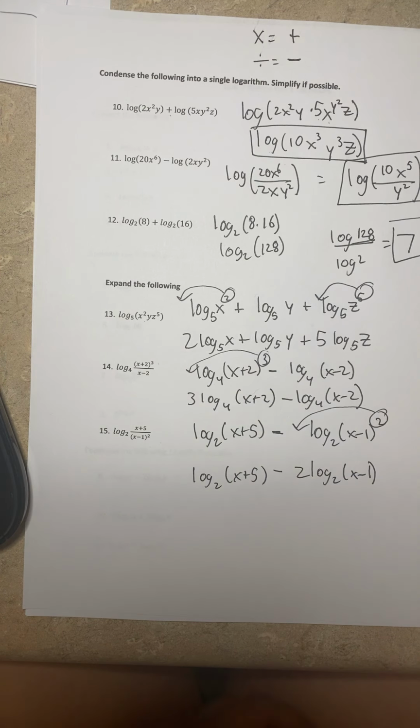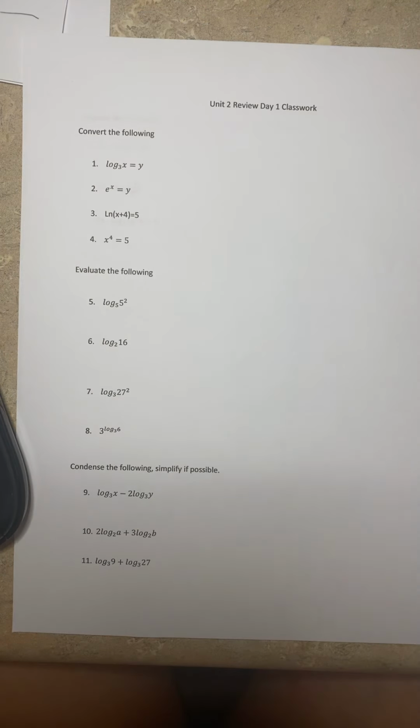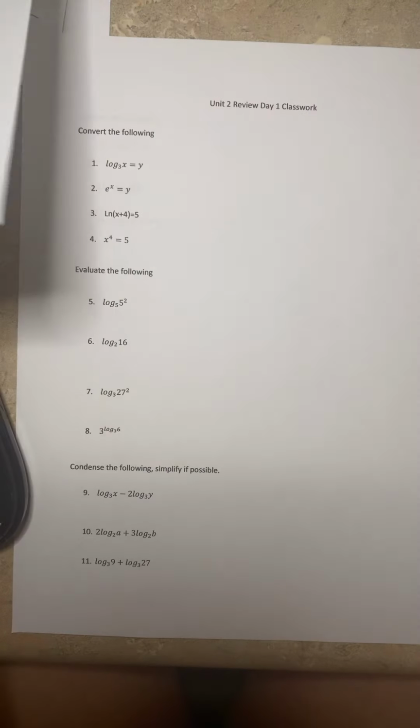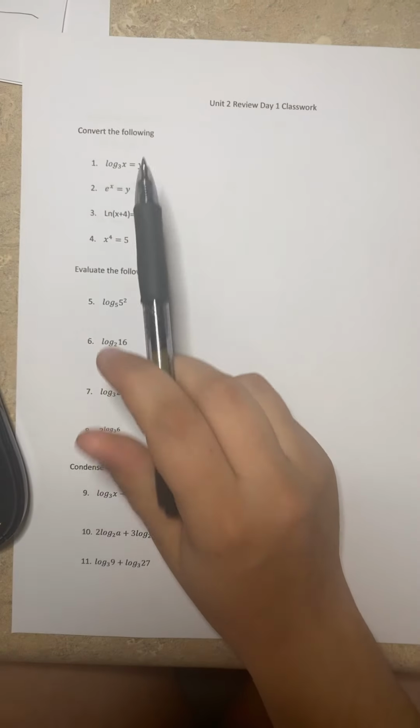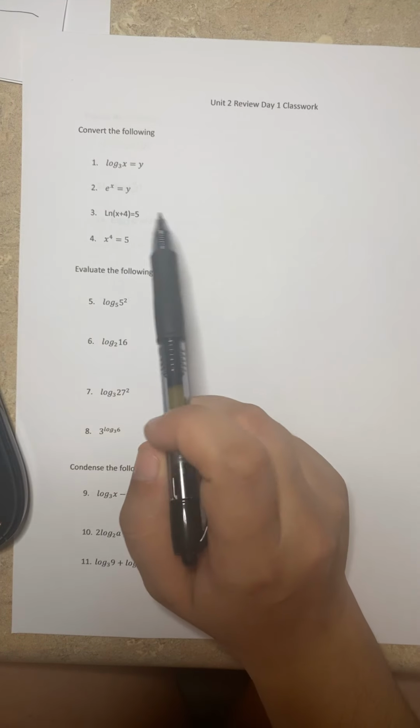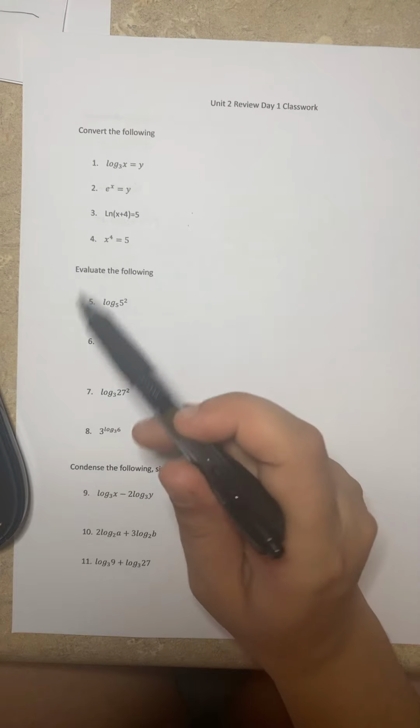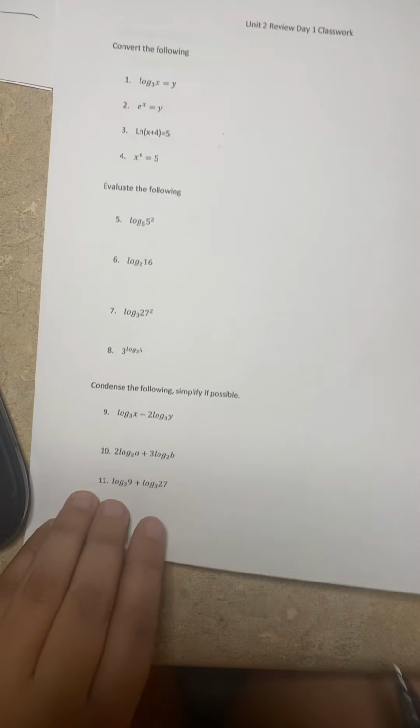Okay, so that's it for the Unit 2 Day 1 review. Okay, for the classwork, you're just practicing what we just talked about. You're going to practice converting between exponential and logarithmic form. And you're going to evaluate like we did. And then you're going to condense for 9 through 11 and expand for 12 through 14.